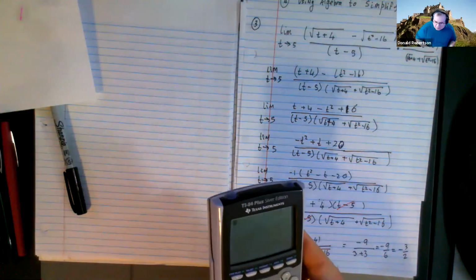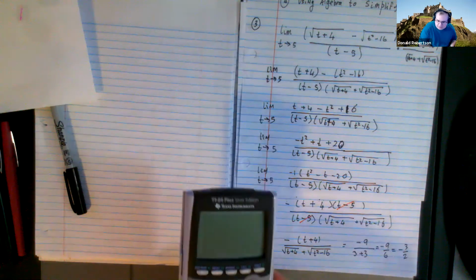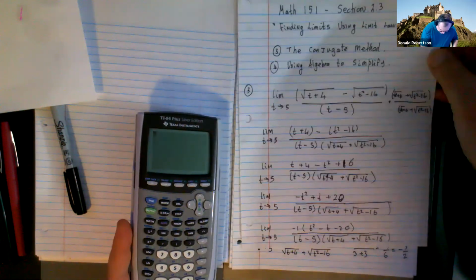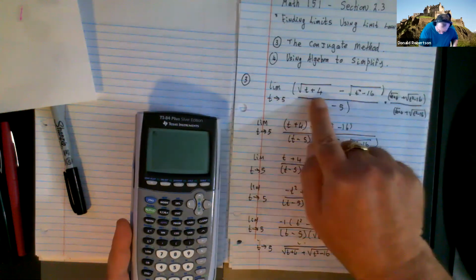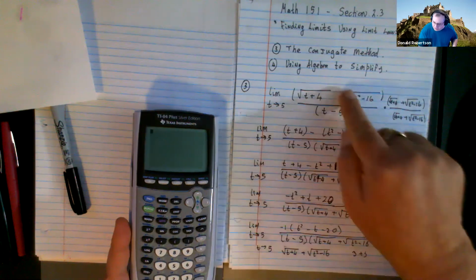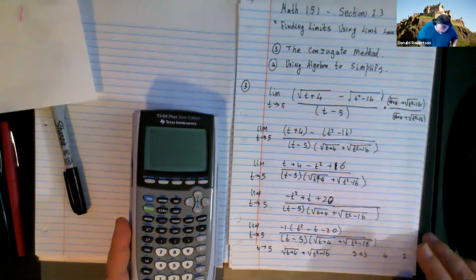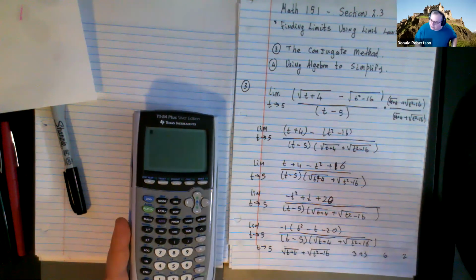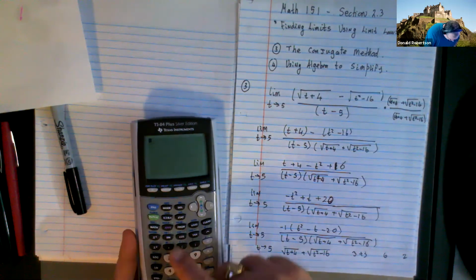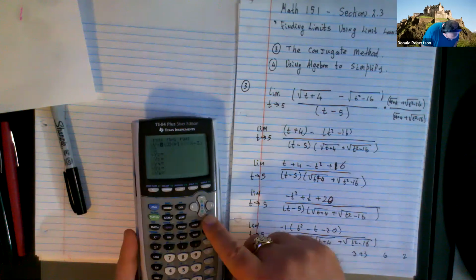Now, this is not a replacement for what I've just done. But I'll bring this down a little bit. If you remember, the original question was the limit as x tends to 5 of this really ugly fraction. And we believe that the answer is -3/2, right? That's -1.5. So what I'm going to do here is I'm going to go y equals, I'm going to clear this out.